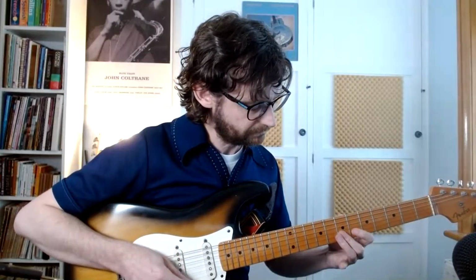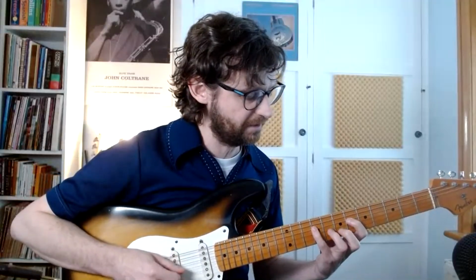Just take your time, pick it at your own speed. Aim for accuracy rather than speed at this point. Now, one little interesting point here is that we're not using our third finger on the G string, we're now using our middle finger on both the G and B strings. This is called a roll, okay?